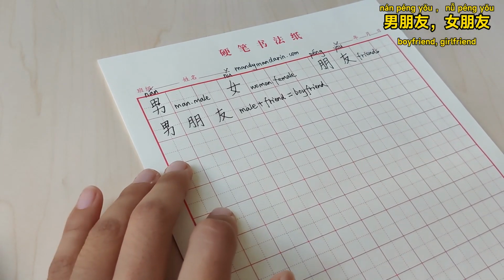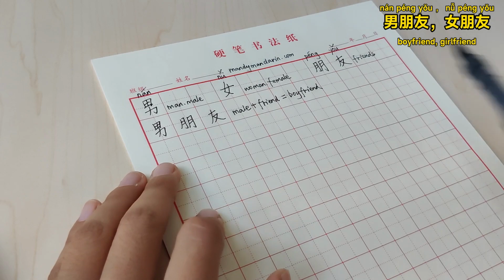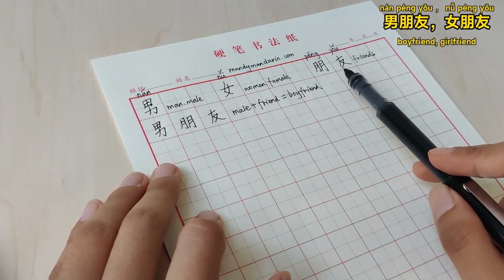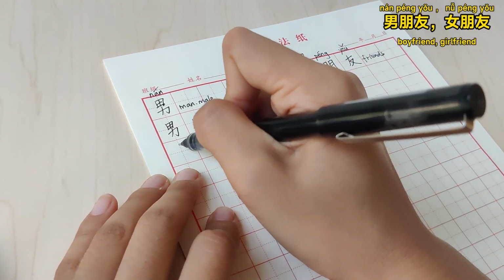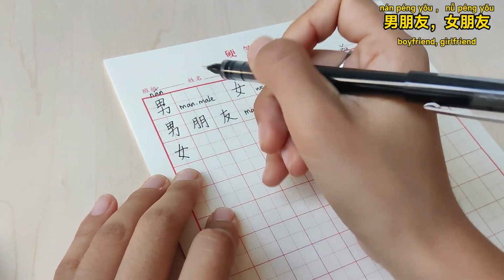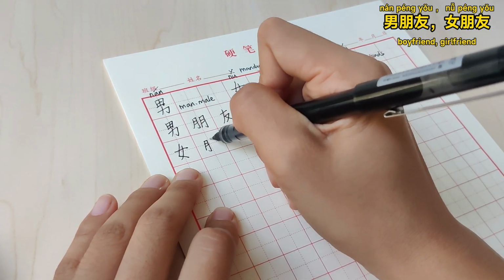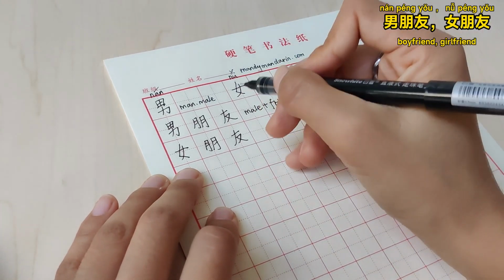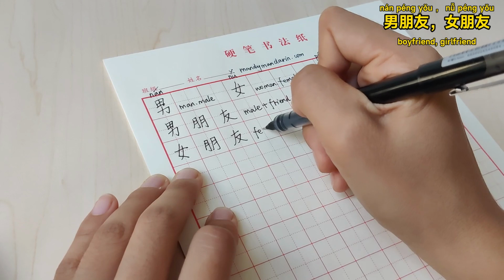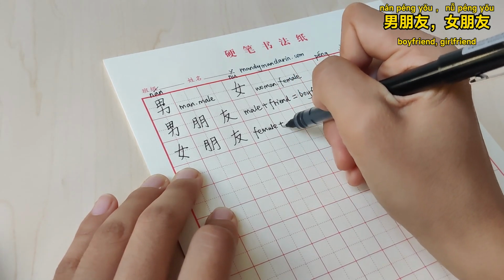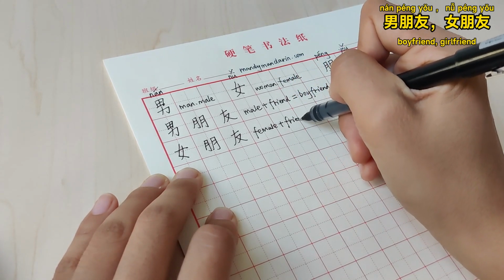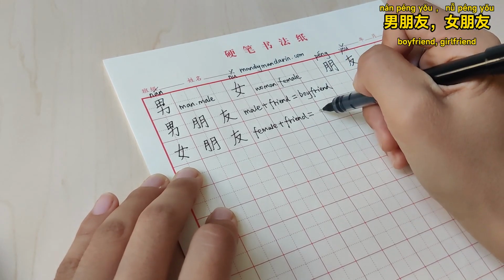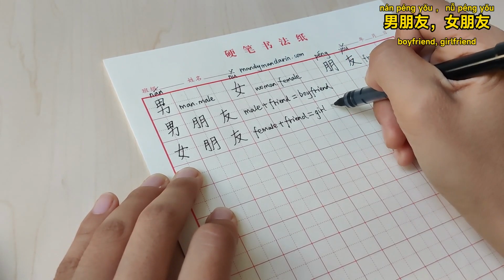And as for girlfriend, obviously, that's 女朋友. Literally, it means female friend. And it makes girlfriend.